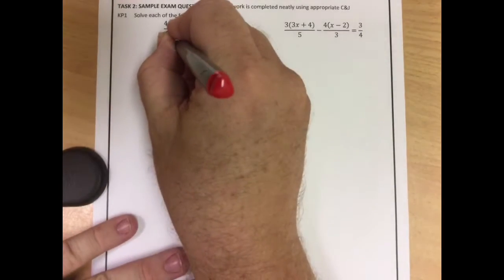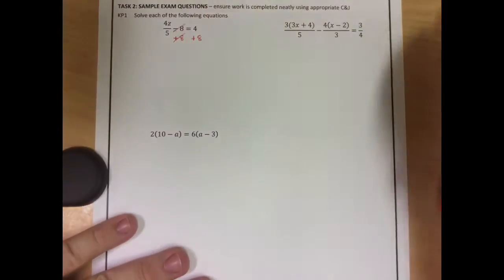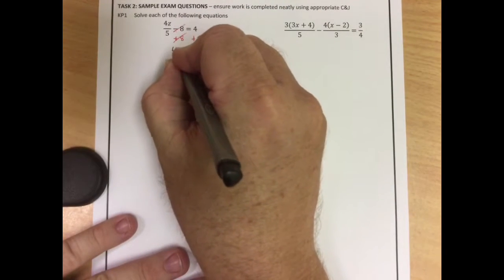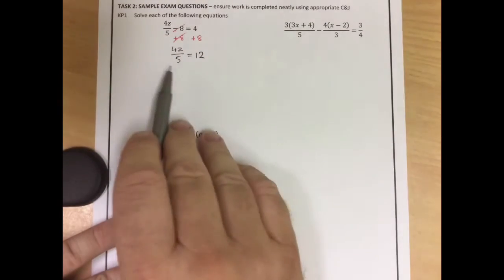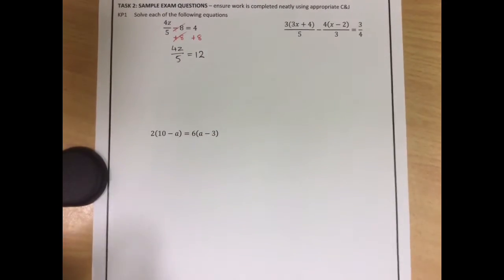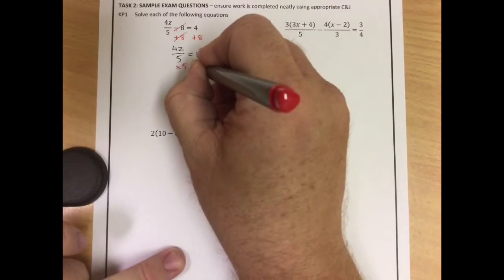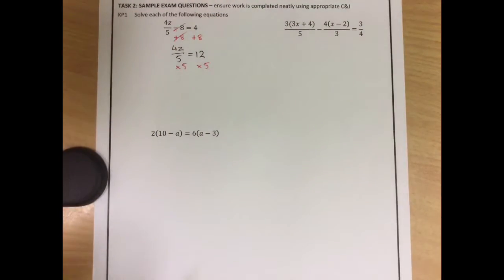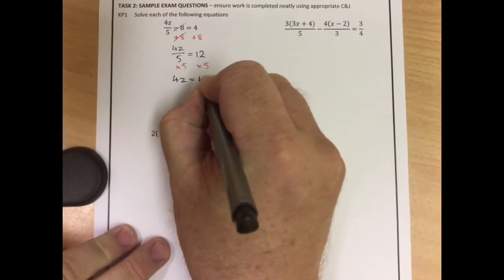So the first thing I'm going to do, I'm actually going to add 8 to each side. And what that's going to do, that's going to cancel this whole side here for me, make it nice and easy for me. Now I'm dealing with just 4z over 5, and that equals 12. So I've still got this quotient here on the left-hand side. So the way I'm going to look at getting rid of that, I'm going to multiply this side by 5, which means I'll multiply this side by 5 as well. I've now got 4z is equal to 60.